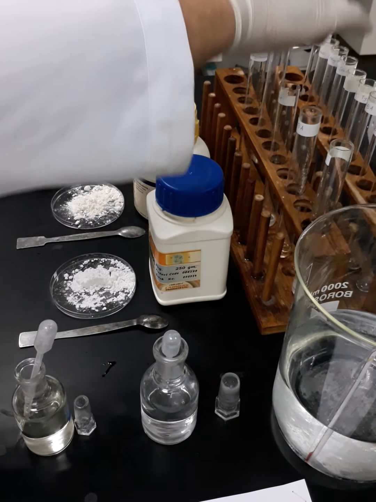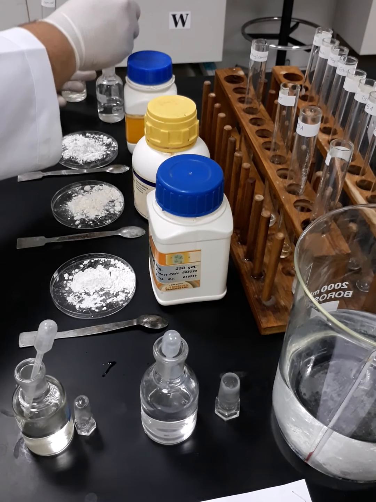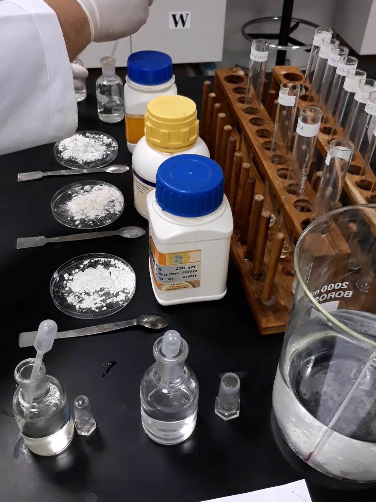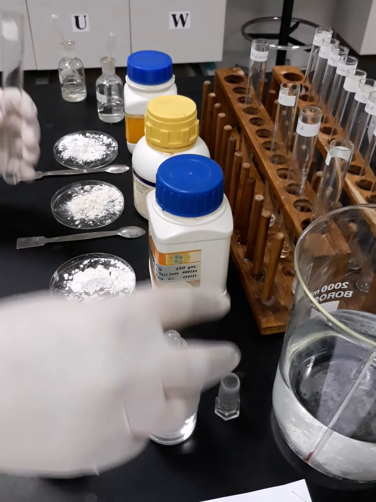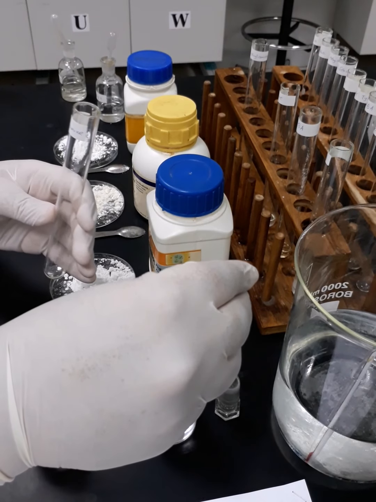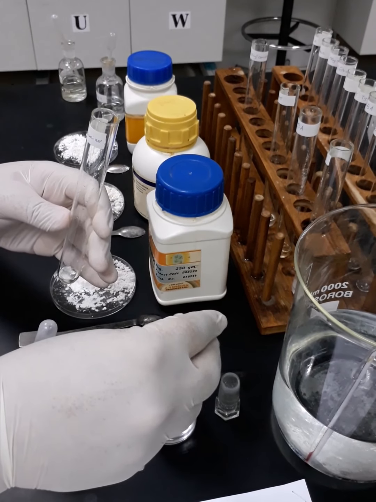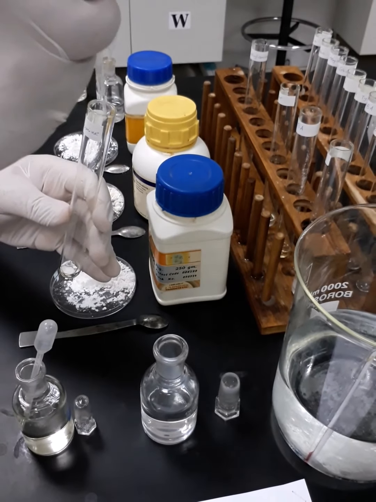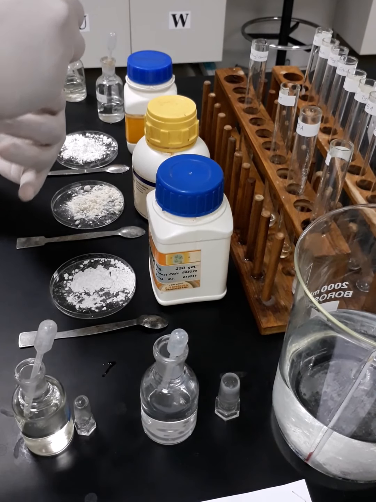Okay, now I'm going to the diethylamine. These two samples have a very awful odor, and I hate them too much. Okay, so now we are done with the diethylamine.